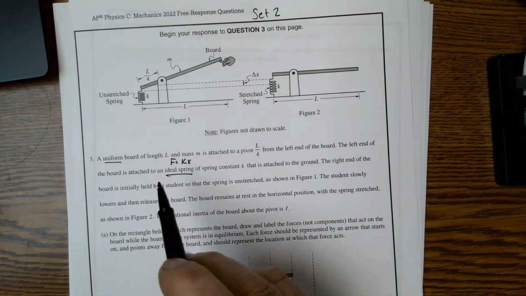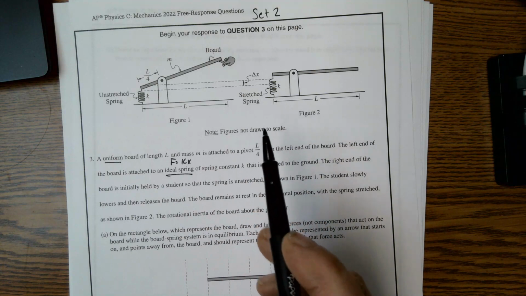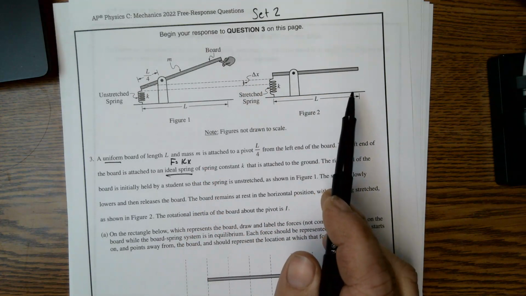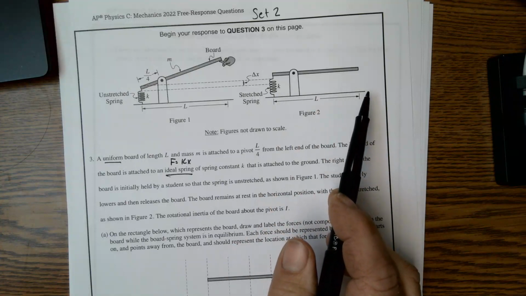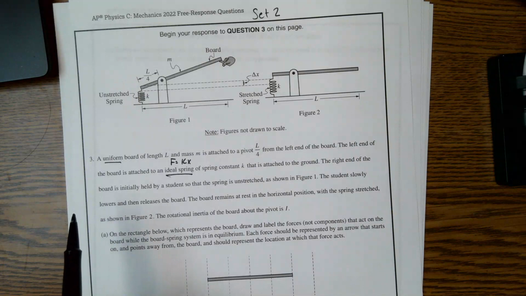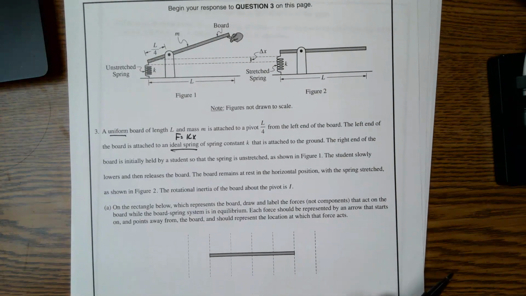The right end of the board is initially held up by the student, so the spring is unstretched. The student slowly lowers the board and then releases it. The board remains at rest in the horizontal position, so we're in equilibrium right here with the spring stretched. The rotational inertia of the board around the pivot is I.